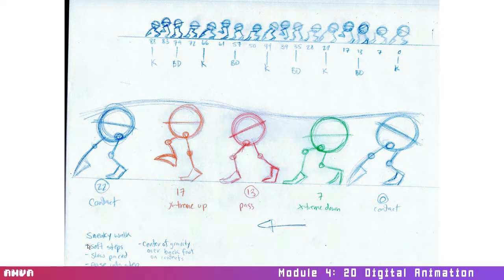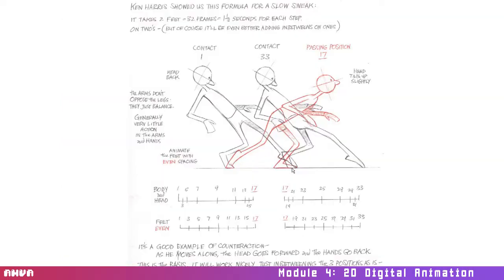And here's a sneak. I thought this was cool because, like this, we're going to start off by just animating the hips, from the hips down. As you'll see, there's a ton of examples, and I even threw in my own example on the alternative links page. So this is a sneaky walk. Stop steps, slow paced, ease into each step, center of gravity on back foot on contacts instead of on the forward foot. So you can really see how the placement of the hips is very different.